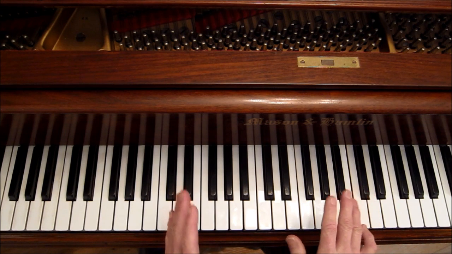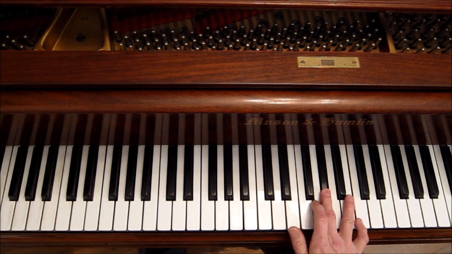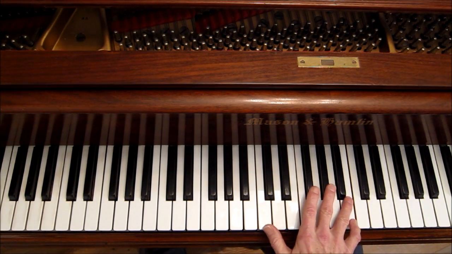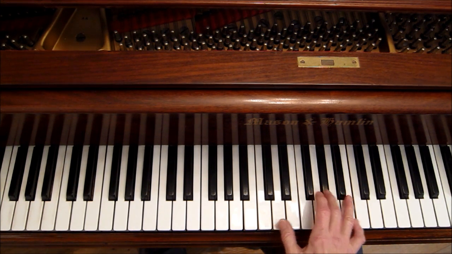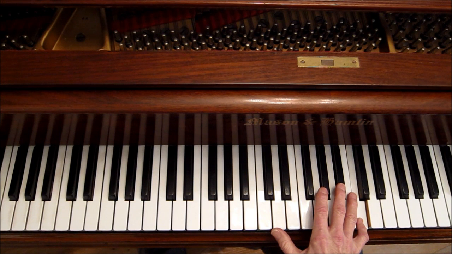And then the 3rd one is the harmonic minor, which is the same, but when we get to there, now we're going to go to the B natural. So it's a little bit of a combination of the 2. Minor 3rd, minor 6, and natural 7. So now let's look at a couple of tunes to see how these scales are going to work.